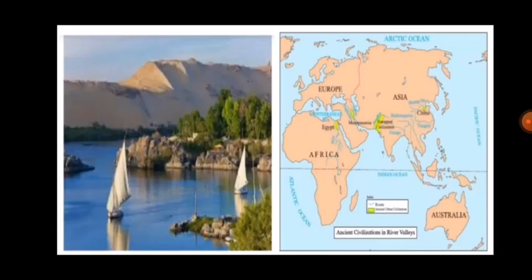Now we'll see the second one, that is Egypt. The river Nile flows through the eastern part of the Sahara Desert in the north of Africa. One of the ancient civilizations flourished along its bank. It is known as the Egyptian civilization. You will be able to see the river Nile in the map which is given on page number 46.